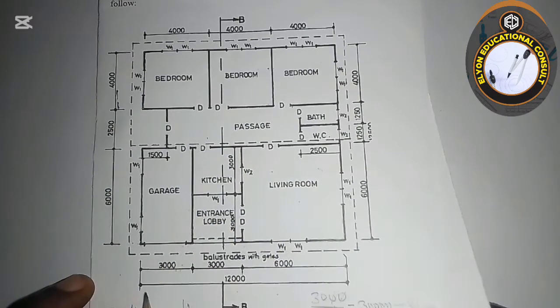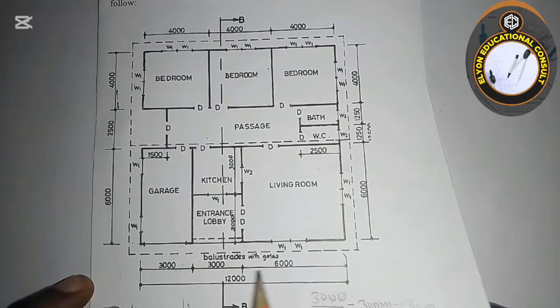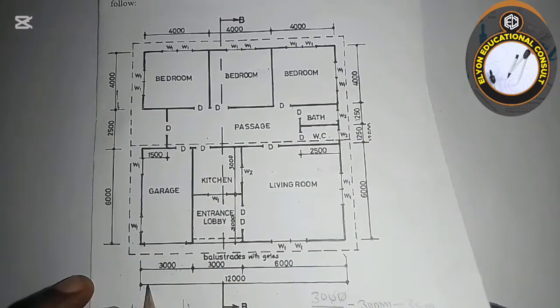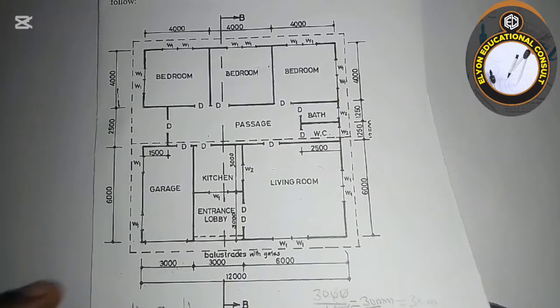You just need to know, like you can see, the total length here is 12,000. If we add this, this is 3,000, 6,000 plus another 6,000. You can see the total length is 12,000. Which means that we are going to be taking that thickness out of every one.